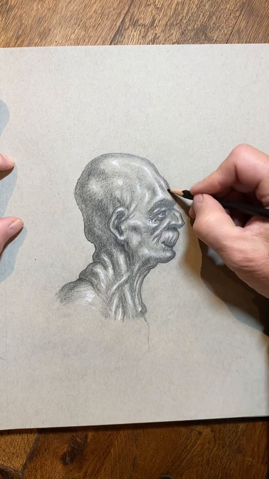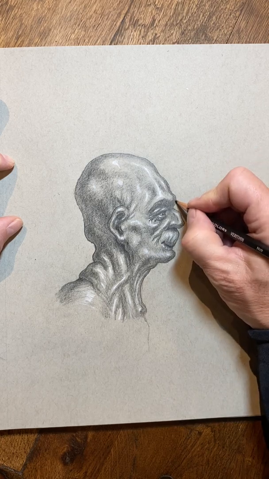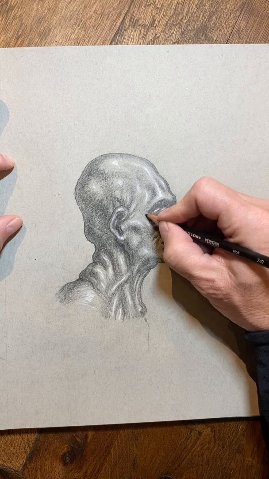So here we combined a variety of ancient skulls into what could be a realistic interpretation of an individual. It could even be living today.